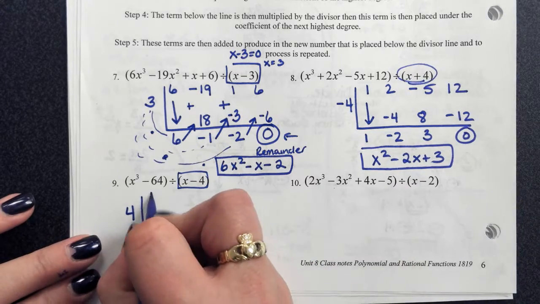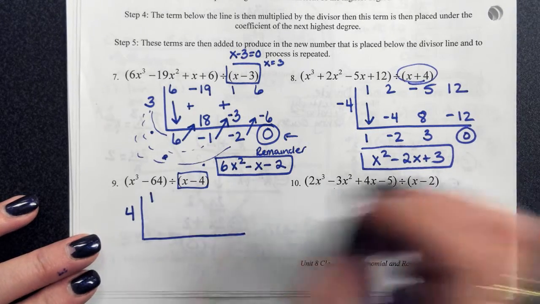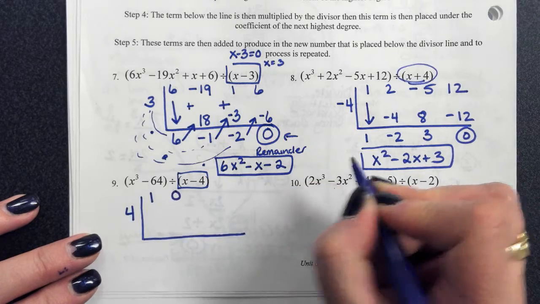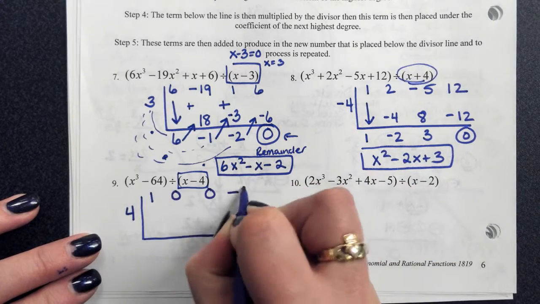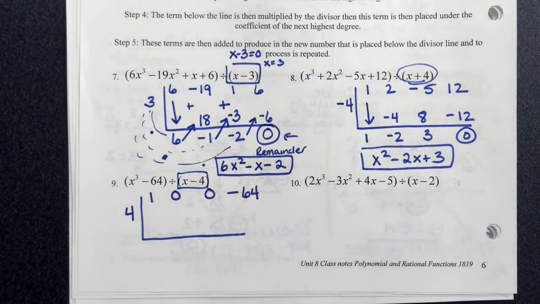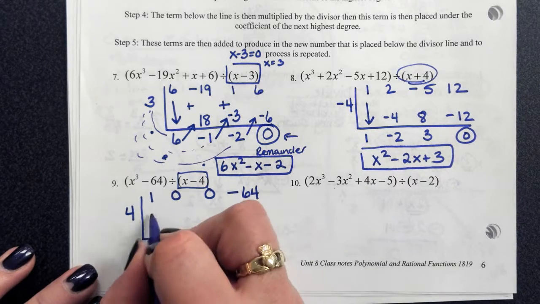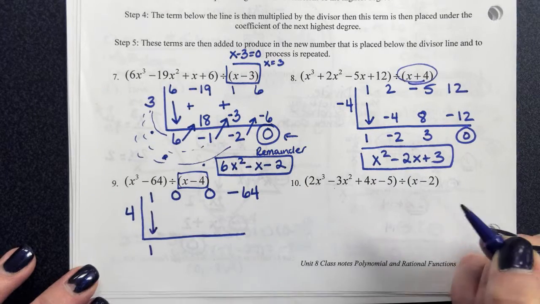So I have my 1, which is the coefficient of x to the third. I have a 0x squared. I have a 0x and a minus 64. If you forget those zeros, synthetic division will not work. All right? So any questions on how I lined up the top of this one? Again, start by bringing down your 1.